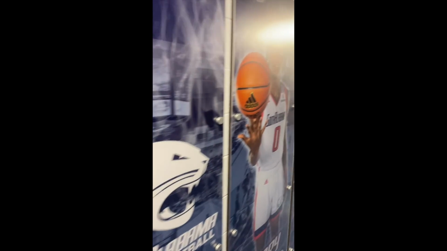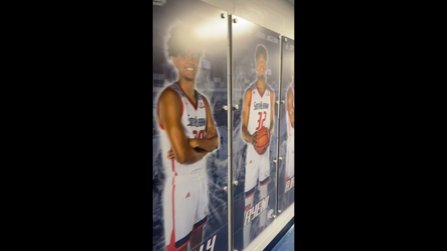So right here is the men's basketball offices. Walking through, here's all our players, showing their posters. This is last year's guys.